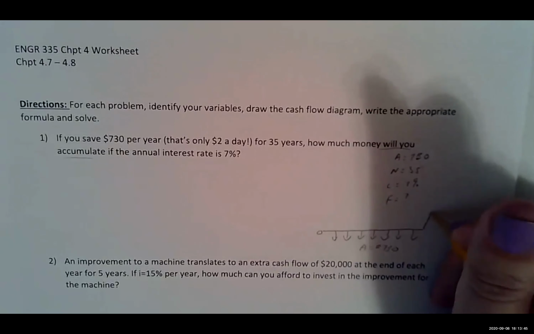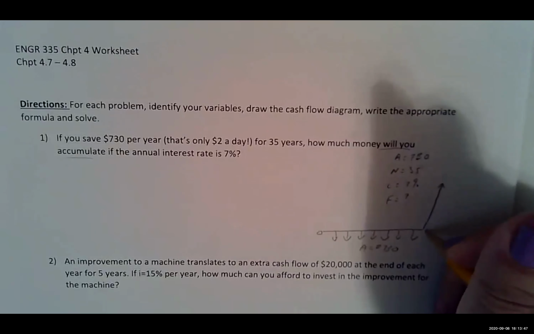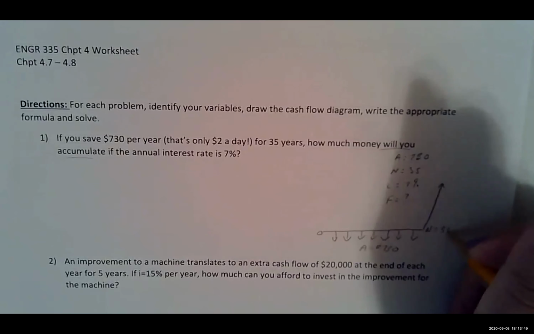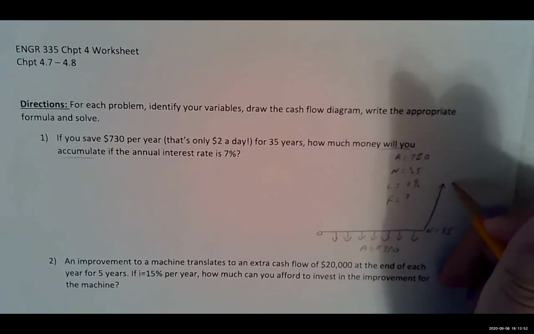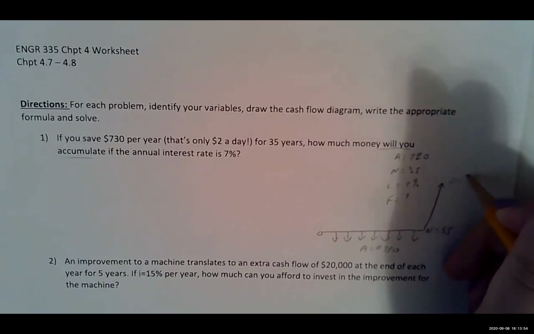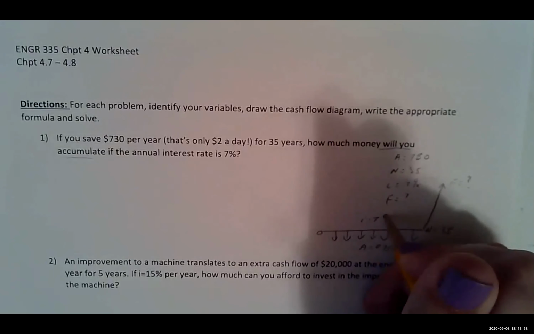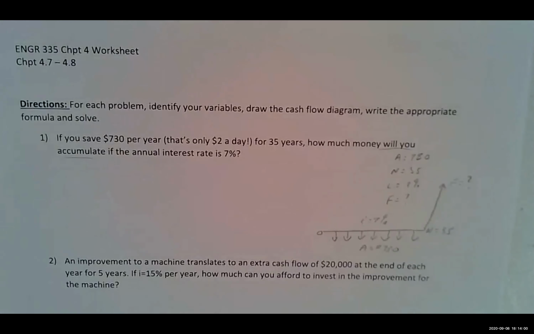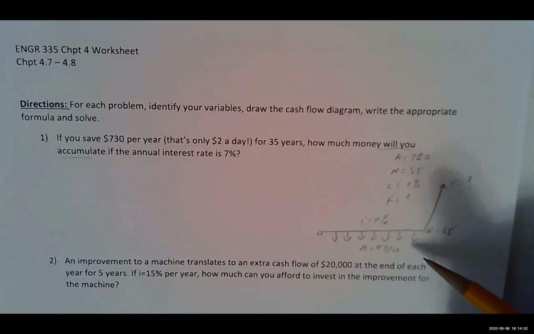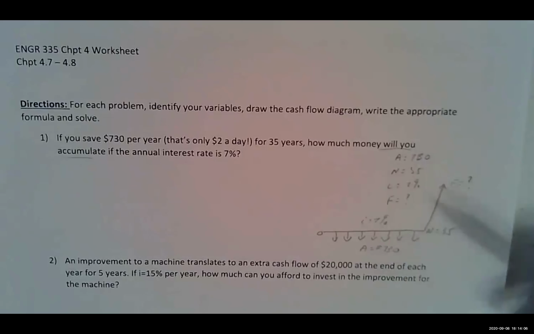But then at the end of all of that, N equals 35, I'm going to be able to withdraw some future amount because I'm saving at an interest rate of 7%. So you see, arrows are going down.